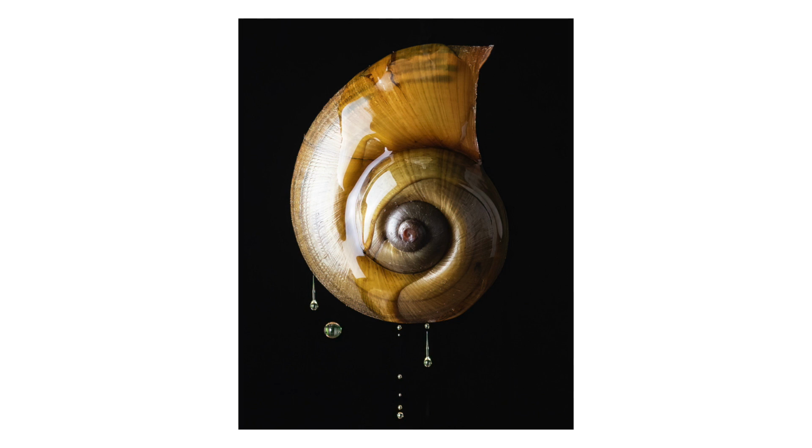A snail shell is a geometric masterpiece admired and emulated by artists and architects around the world. In this image, the black background and glossy sheen highlight the perfect spiral of this natural wonder.